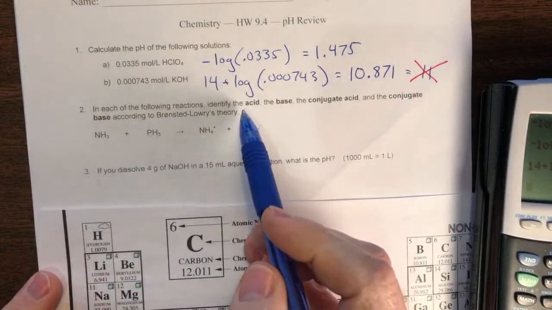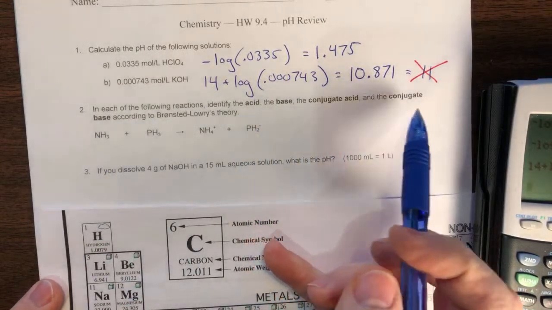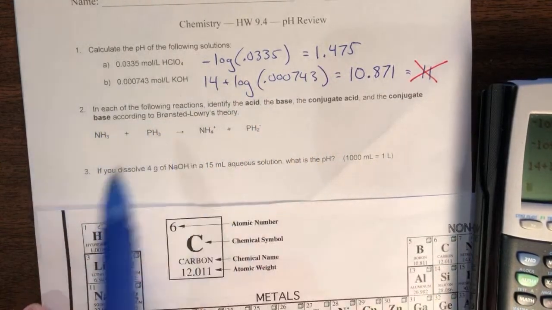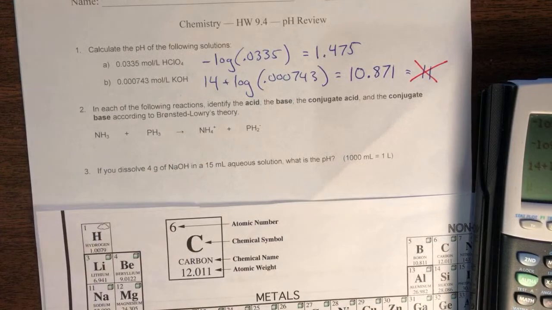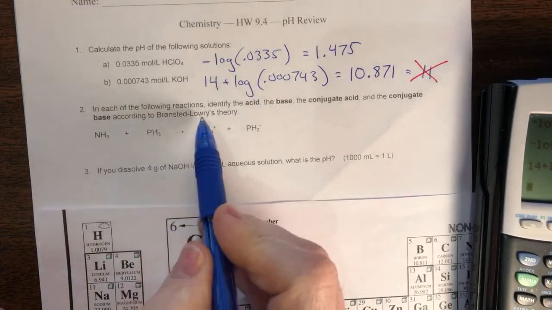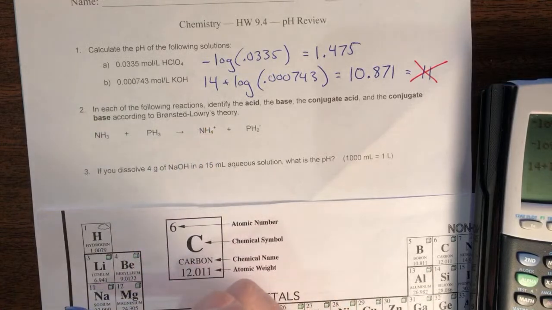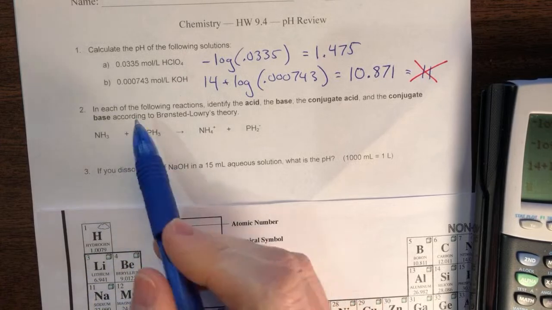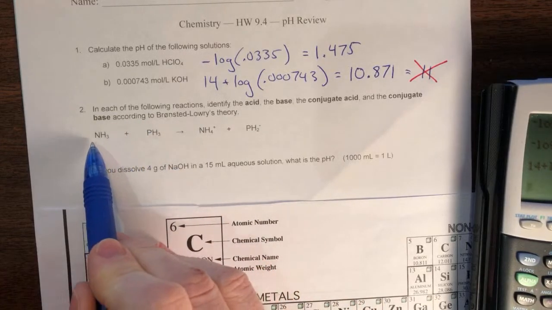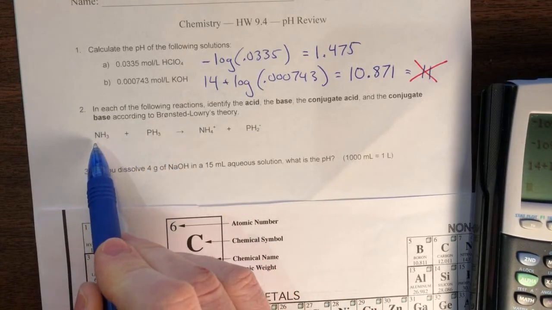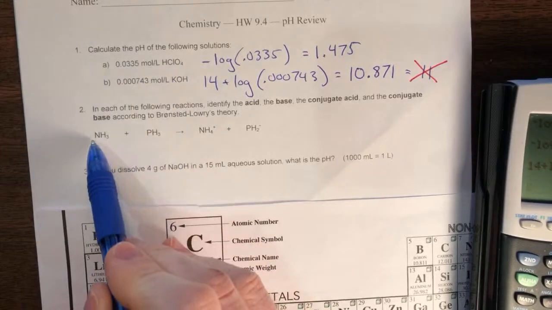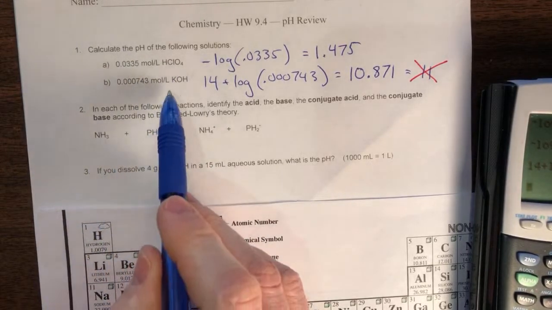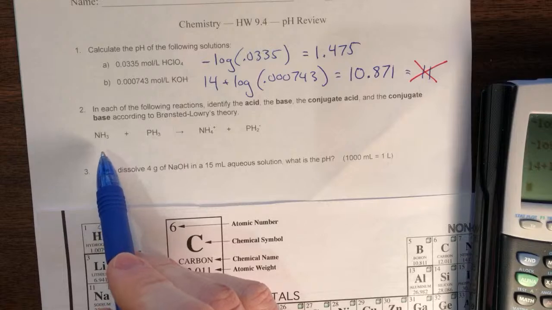So we're looking at identify acid, base, conjugate base for this. And this is an interesting question because remember, Bronsted-Lowry theory is that an acid is an H plus donor and a base is an H plus acceptor, right? But according to Arrhenius, neither one of these is an acid or a base, right? According to Arrhenius, an acid should have an H in front, and neither one of these has an H in front, and a base should have OH minus.